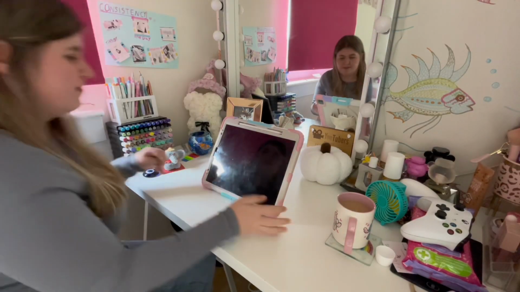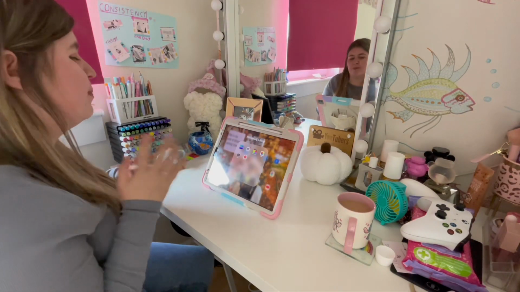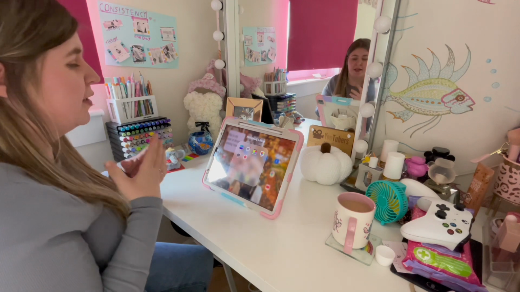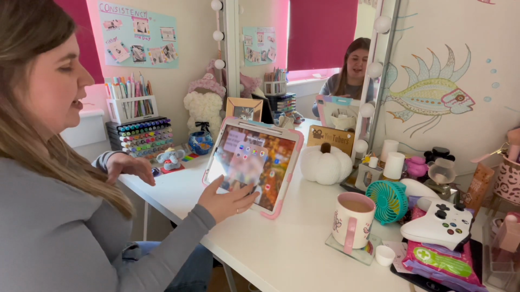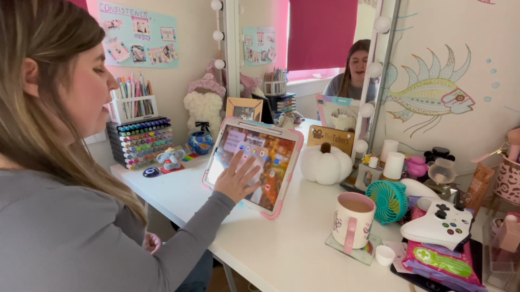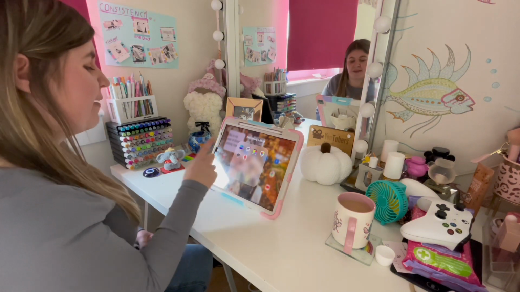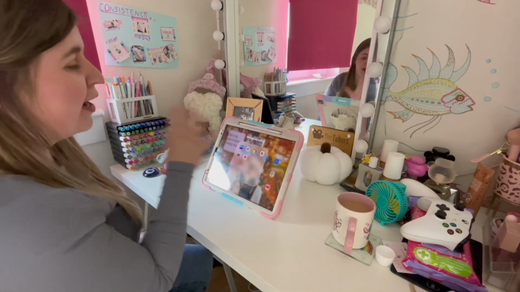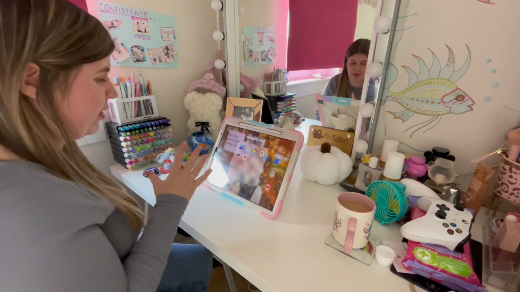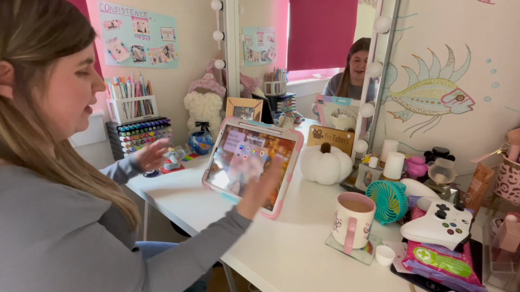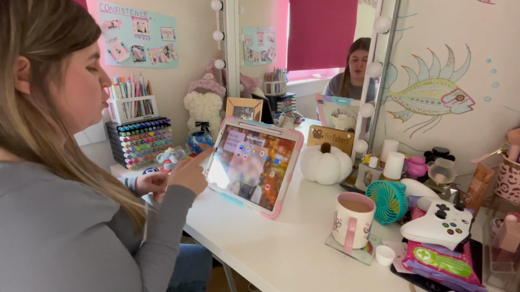So let's get to editing a video. I'm editing a vlog today. I've got a specific folder for my thumbnail and editing apps. So I've got the photos, I've got Final Cut Pro, that's what we're going to go on today. I've got Canva, I've got CapCut. I will explain why I've still got CapCut on my iPad. I've also got YouTube Studio.